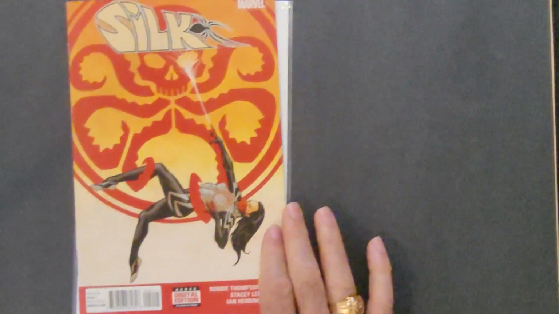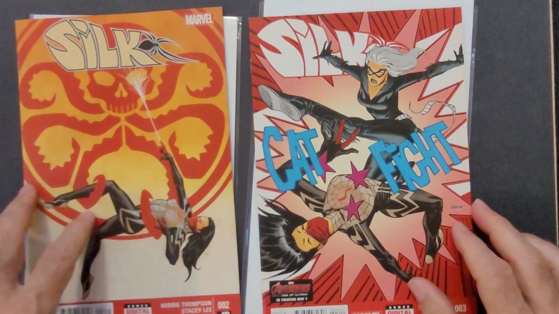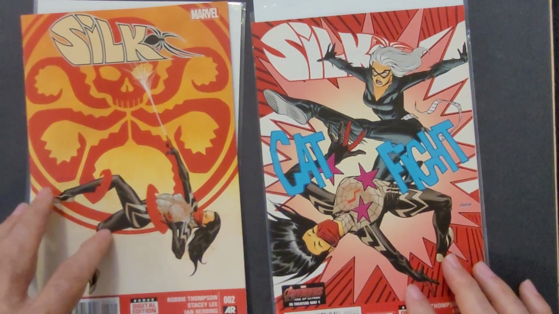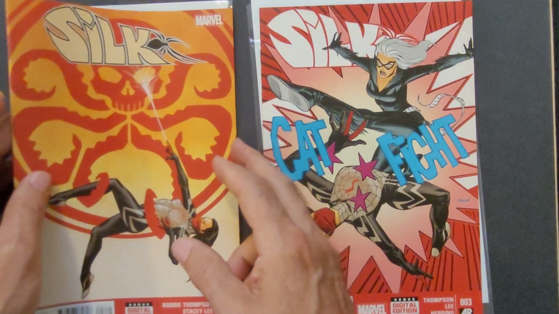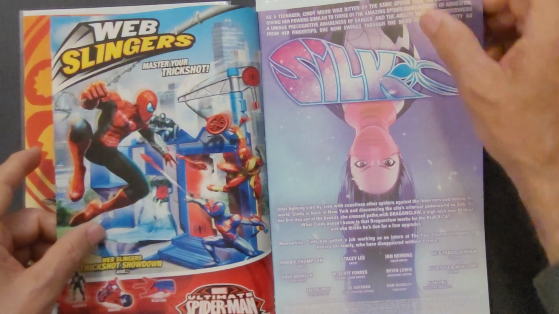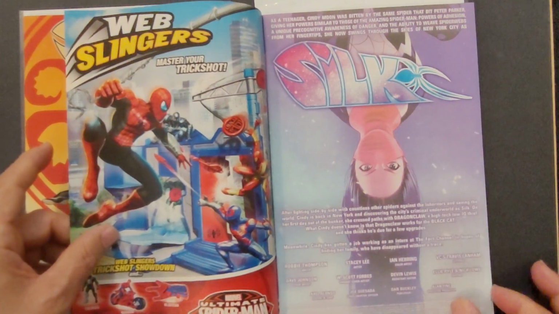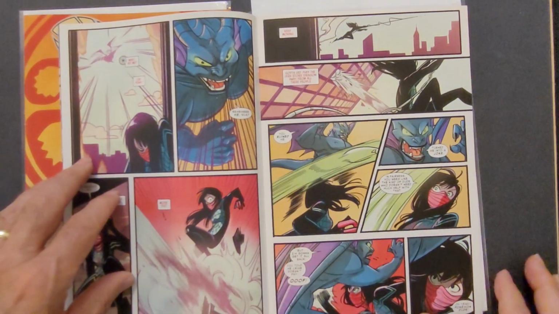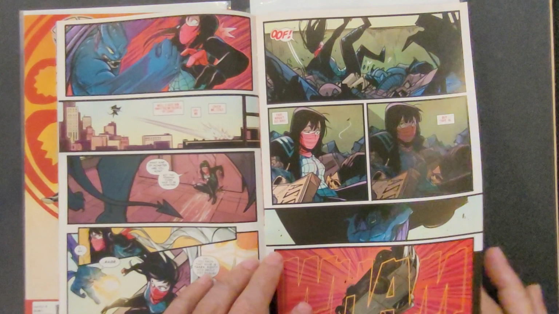So move that aside. And here we have, this is number 3. So I don't have number 1, obviously. Number 1, because it is a number 1, usually has great value with collectors. I don't have the alternate covers. I have what's called the A covers. So anyway, this is number 3. The writer is Robbie Thompson, artist Stacy Lee, color artist is Ian Herring. Lots of action. Everything that you would want to satisfy a comic book buyer.